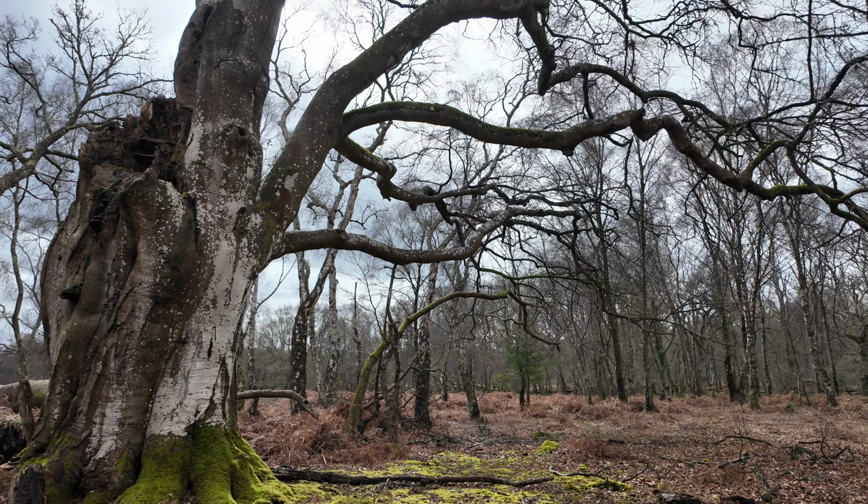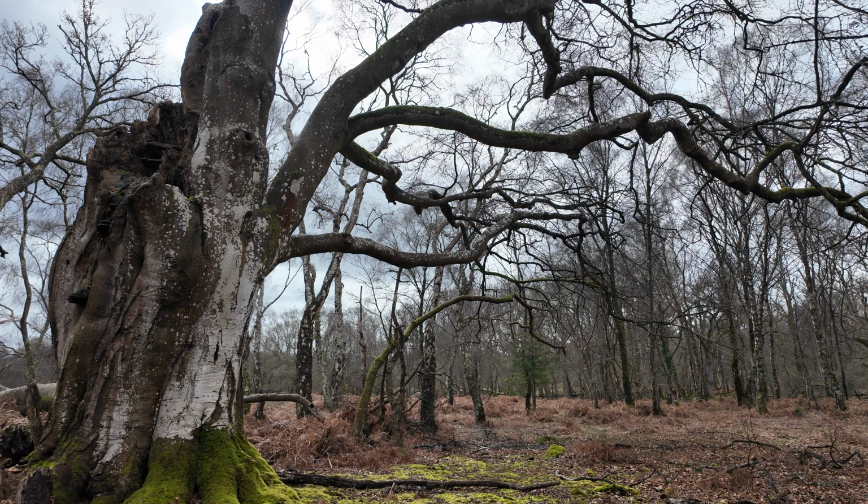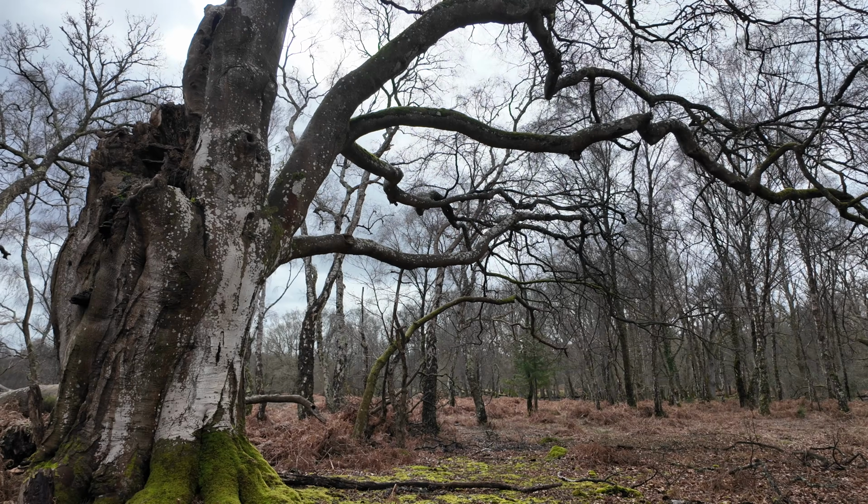Well, just as a final postscript, I'm rather liking the shape of this tree actually. And this might be one to come back to.